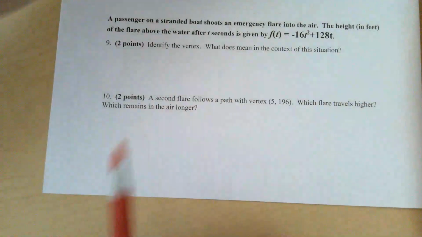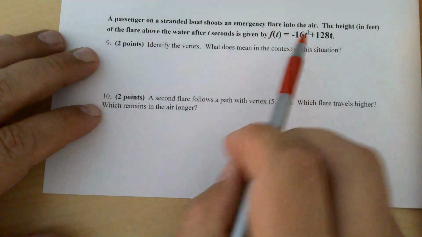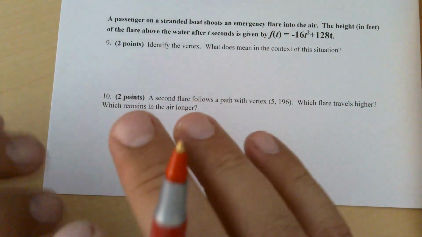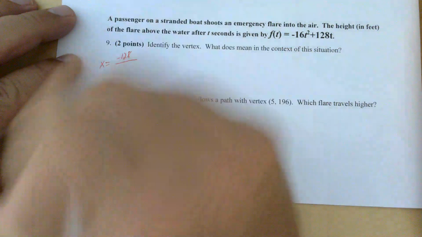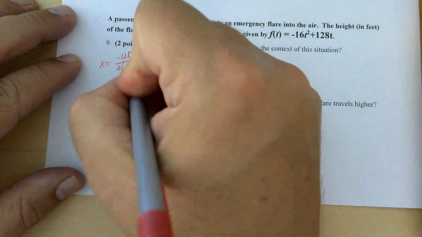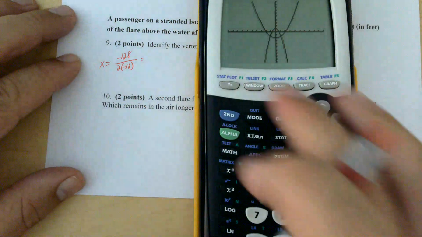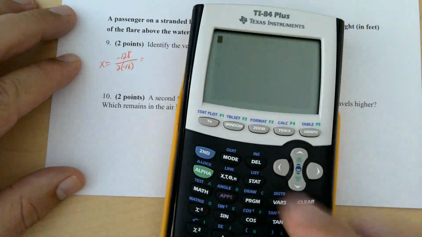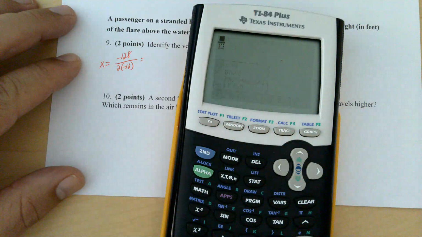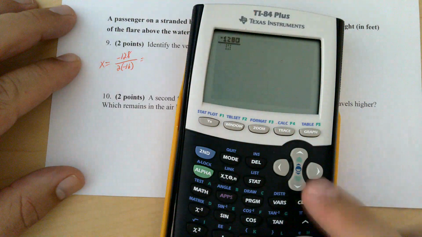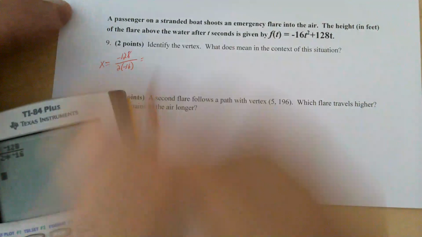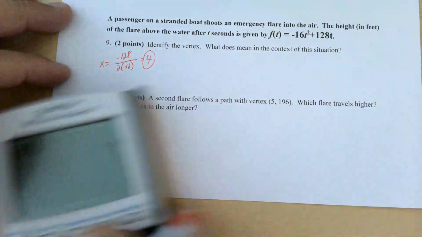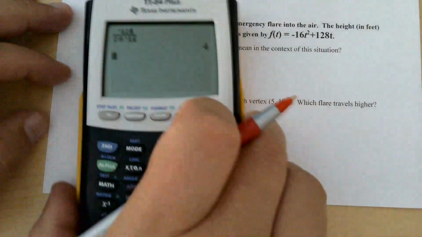Okay, here we have a problem in standard form, so we want to be able to find the vertex. So the first thing I'm going to do is the opposite of b over 2a. I'm going to calculate this. Okay, so I'm just going to ask the calculator, alpha y equals, option 1, I'm going to put a negative 128 up top and 2 times negative 16 on the bottom. It tells me 4. Okay, that can save some time by knowing that ahead of time.